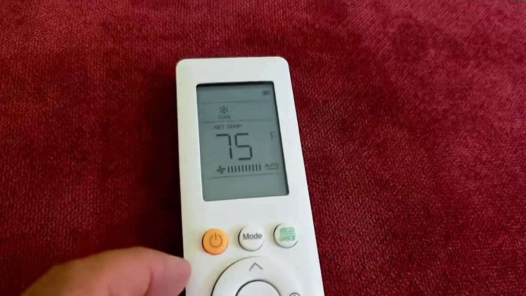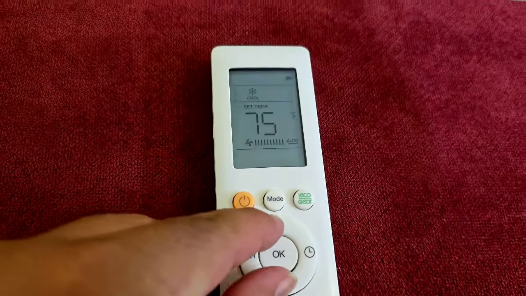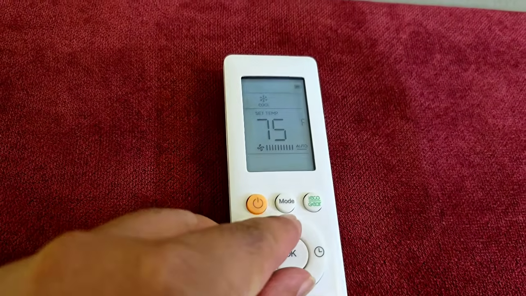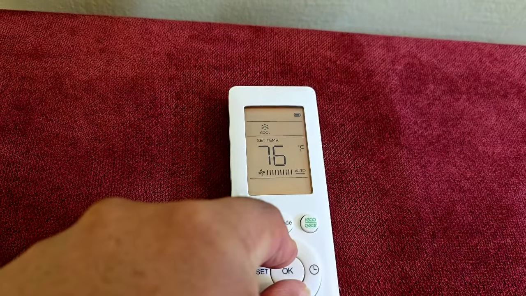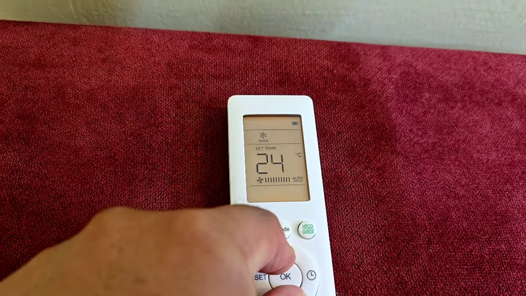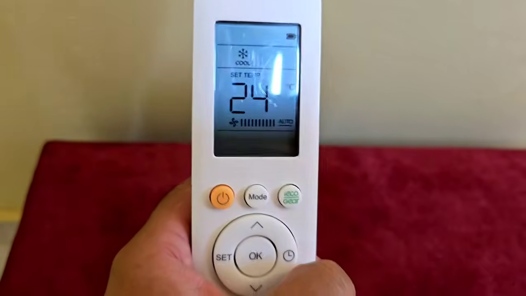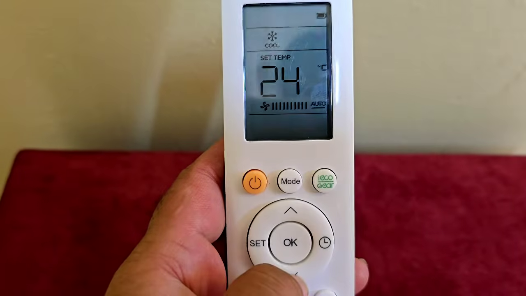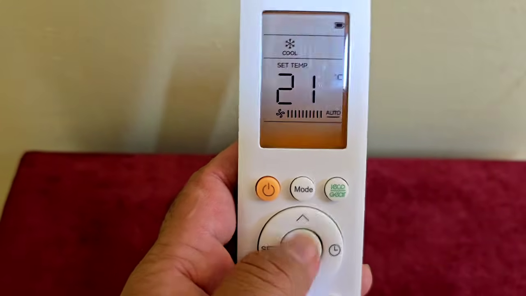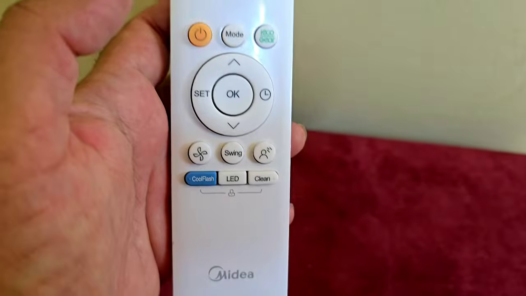Most people want degrees Celsius, so we will keep it on degrees Celsius. Press it 1 2 3 4 5. That's it. Our remote is back on 24 degrees Celsius, so we will keep it on 24 degrees in Celsius mode. In the next video I'll show you some other hacks for the Midea AC remote.